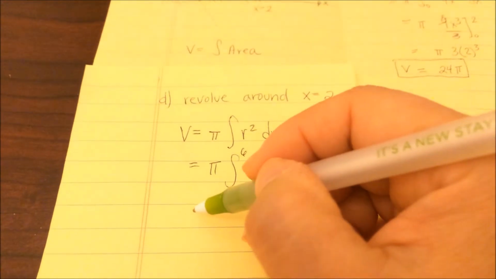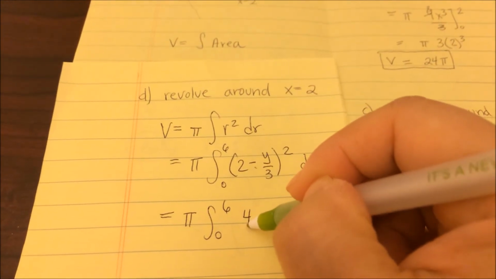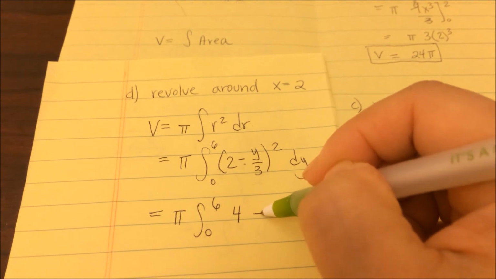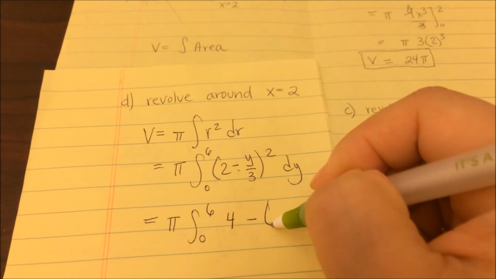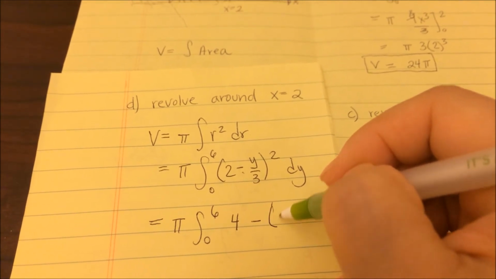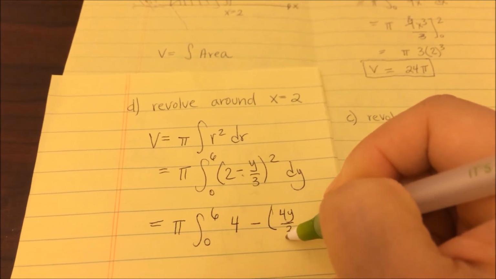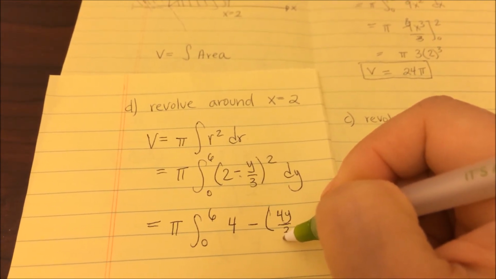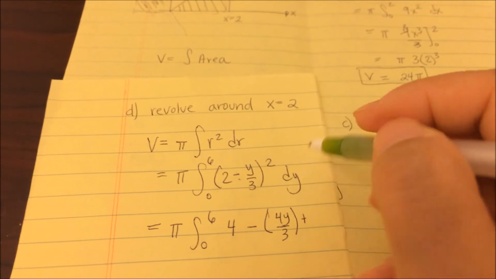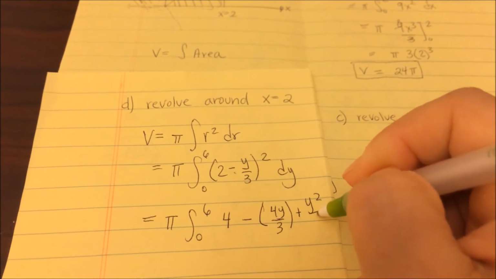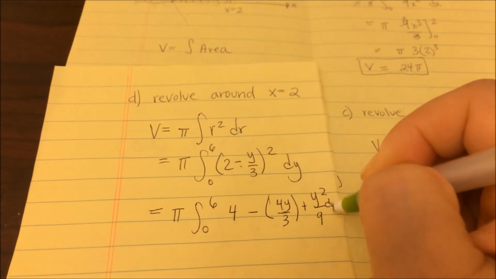So I believe we have to distribute that out or FOIL it. So from 0 to 6, that comes out to be something like 4 minus 4y over 3, and then plus y squared over 9. If you FOIL all of that out, dy, right? Yeah, we'll have to stick the little dy in there.